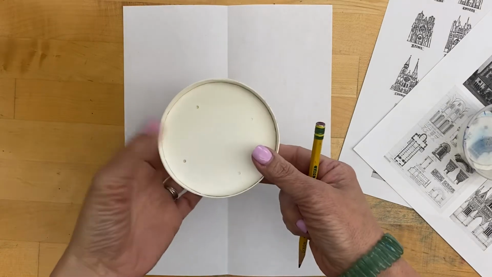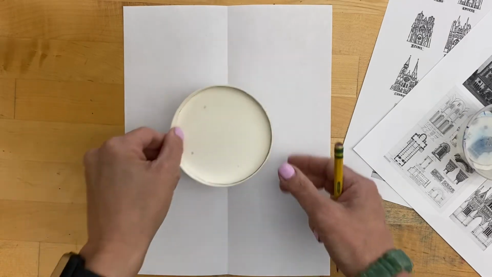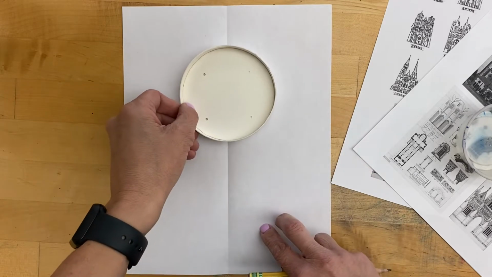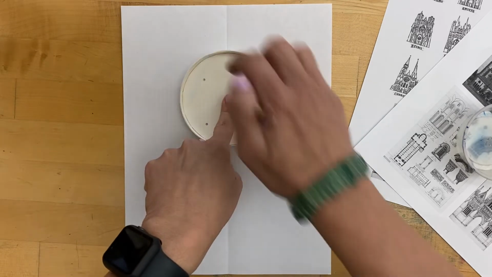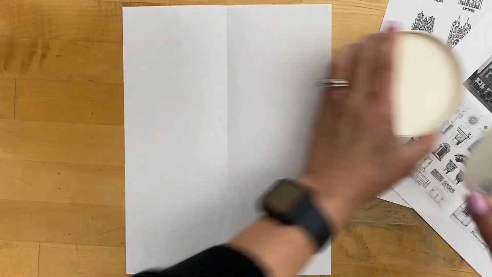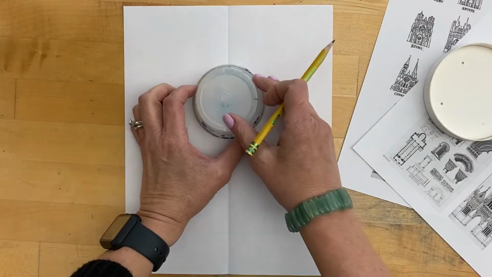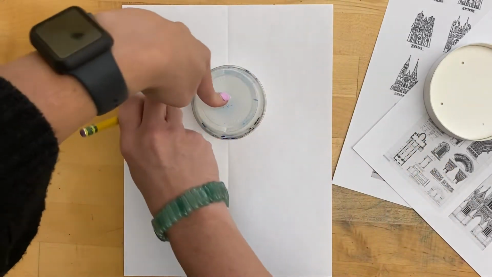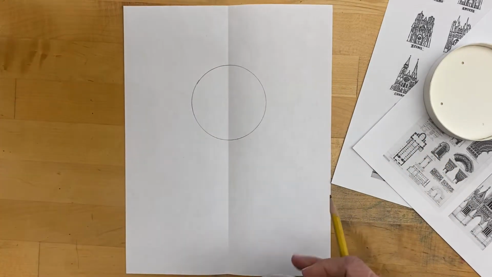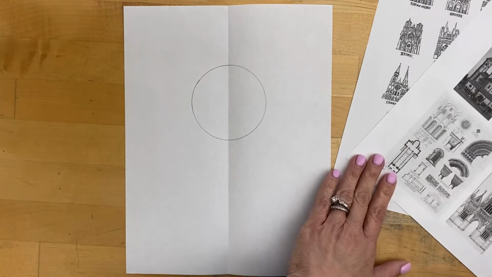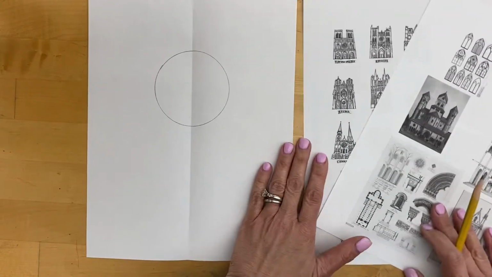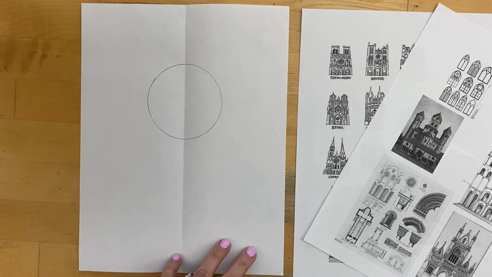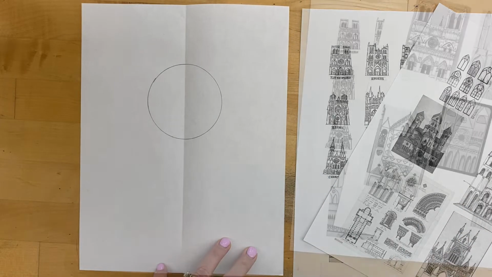But next you're gonna take your lid that you've been working on, you're gonna center it, not right in the middle of that, but center it in the fold, maybe up a little from the center and then trace it. I'm gonna use a smaller circle because I'm on a smaller piece of paper, but just trying to center the circle on the fold. This is where you're gonna want your rose window to go in your picture. And then you can start using these examples to help you draw your cathedral in the Romanesque or Gothic style.